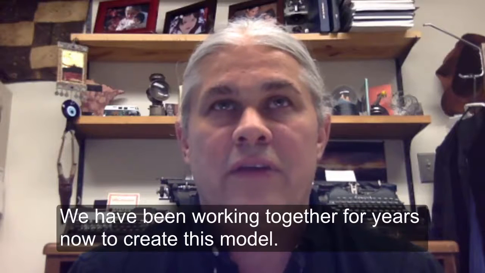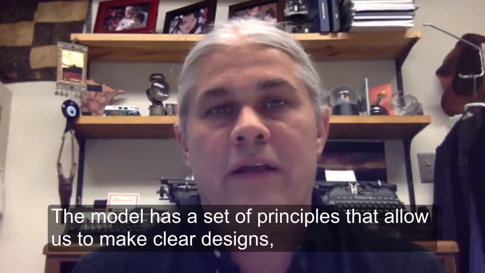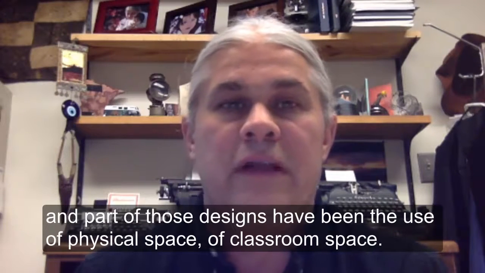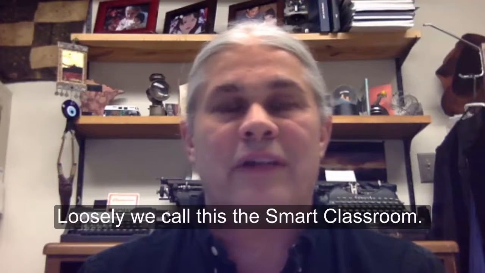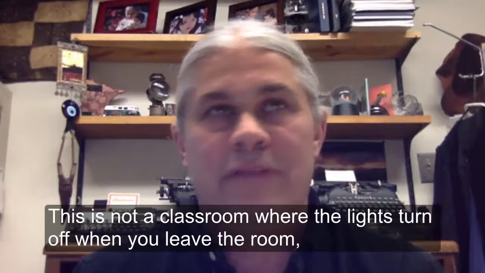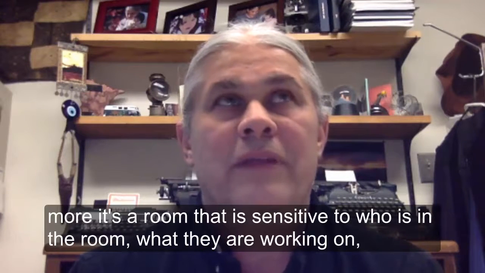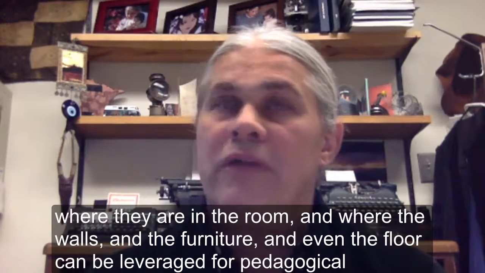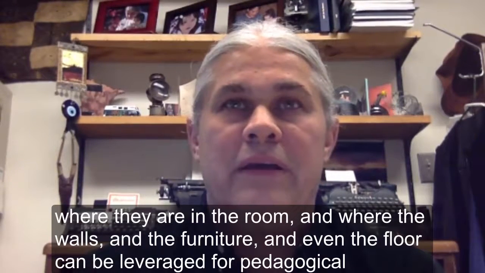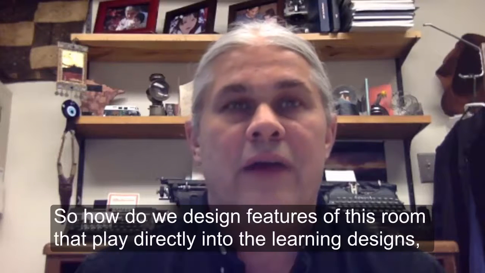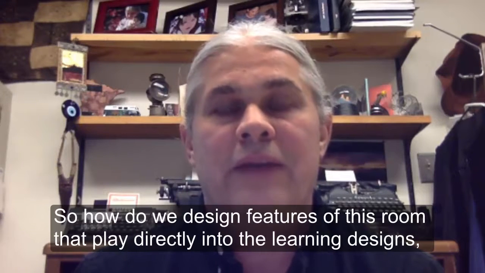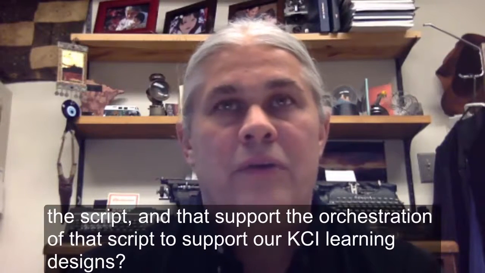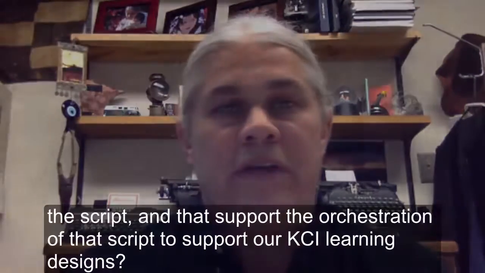We've been working together for years now to create this model. The model has a set of principles that allow us to make clear designs, and part of those designs have been the use of physical space, classroom space. Loosely, we call this the smart classroom, and this is not a classroom where the lights turn off when you leave the room. More, it's a room that's sensitive to who's in the room, what they're working on, where they are in the room, and where the walls and the furniture and even the floor can be leveraged for pedagogical advantage. So how do we design features of this room that play directly into the learning designs, the script, and that support the orchestration of that script to support our KCI learning designs?